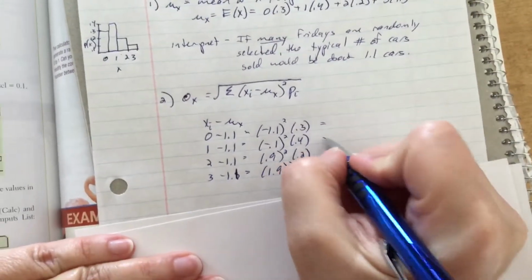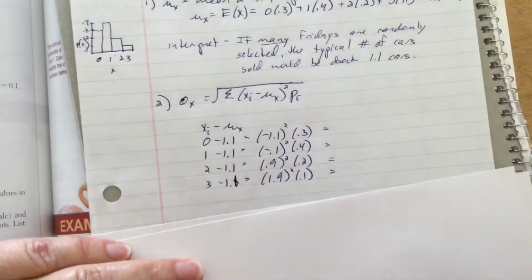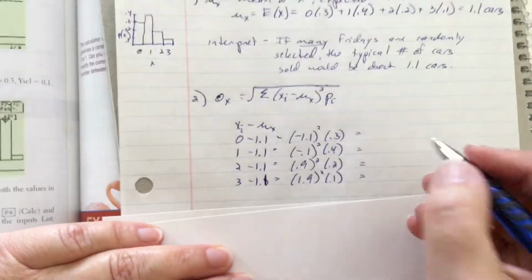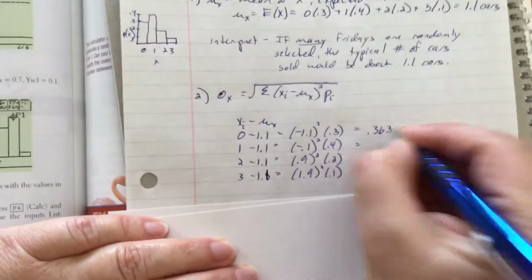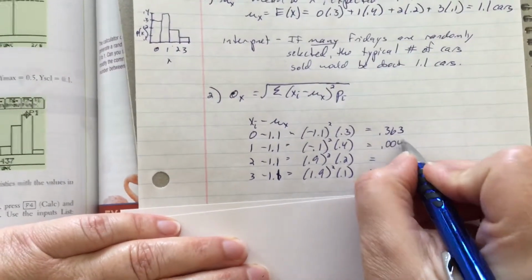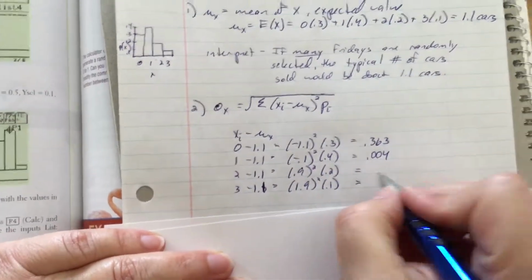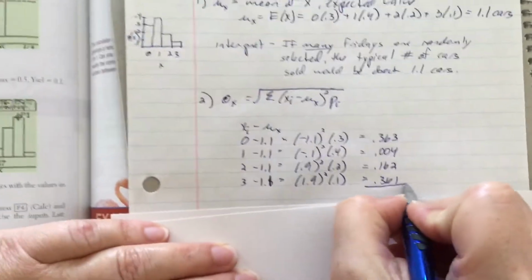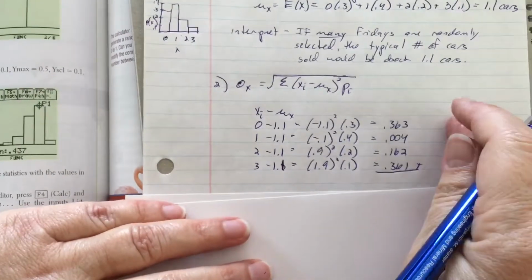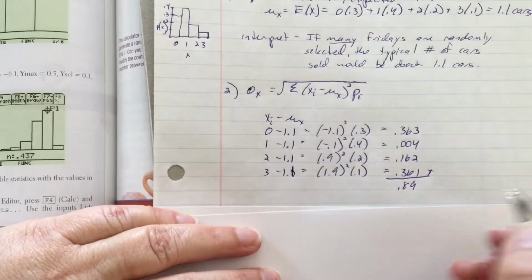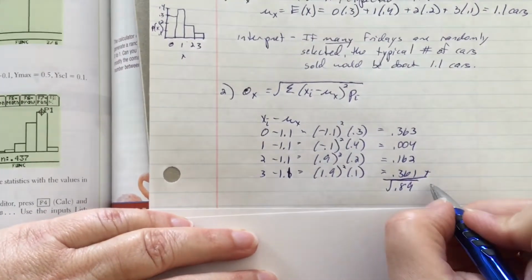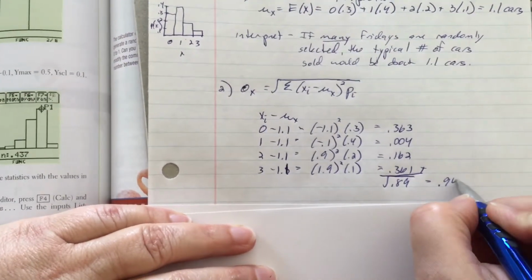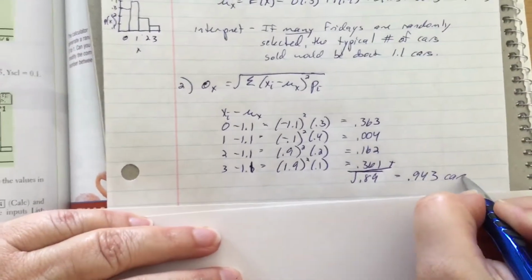So if I do all these individual calculations, and don't worry about it, we're going to do it in the calculator, and this is the only time you have to do it, but you need to be familiar with it. Put these in the calculator, double check my calculating. If I add all those up, I'll get 0.89, and then I have to take the square root. So my standard deviation is 0.943 cars.